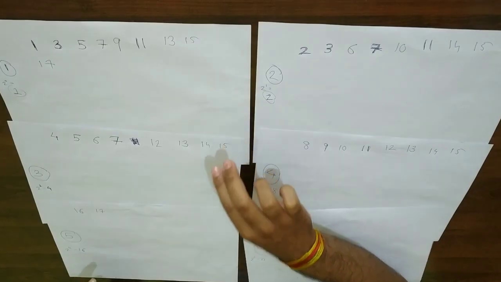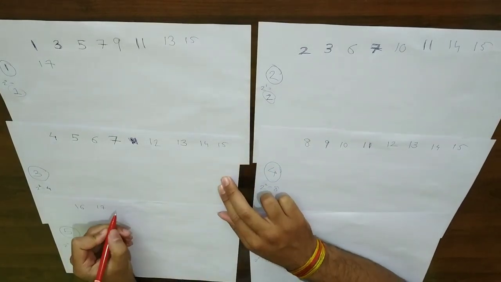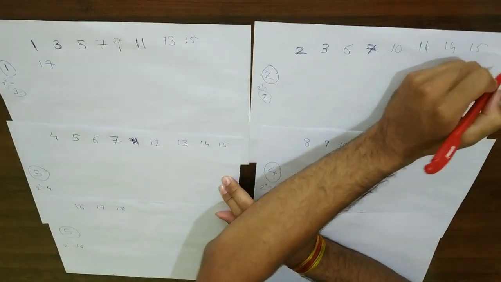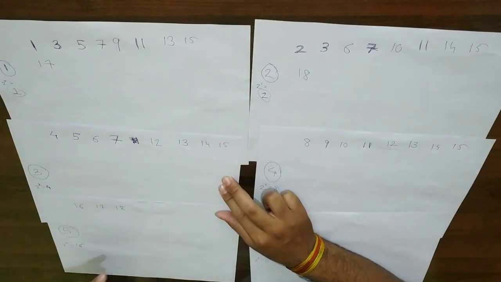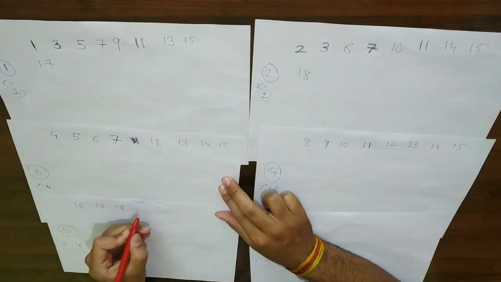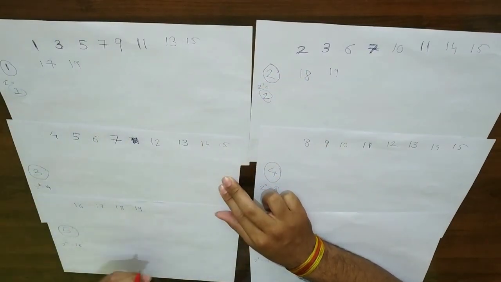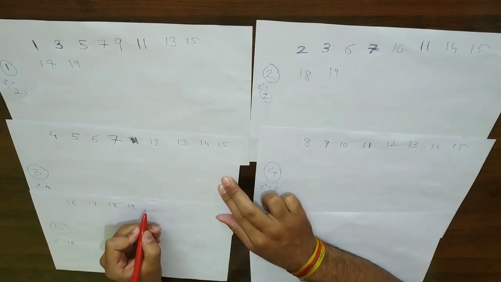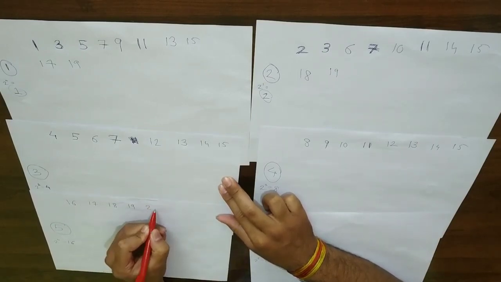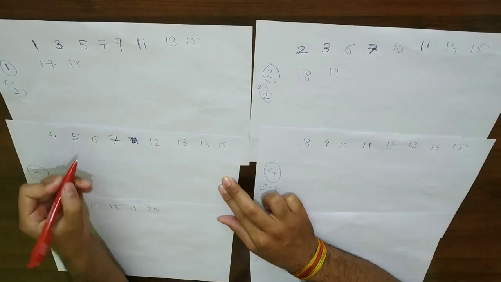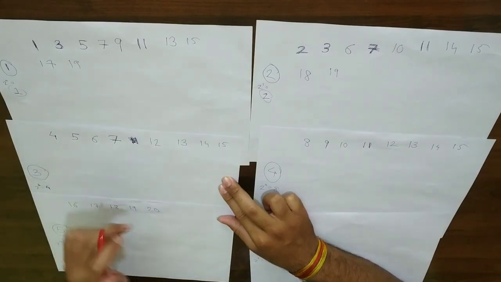Then 18. 18 is 16 plus 2. So here is 18 and here also 18. 19. 19 is 16 plus 2 plus 1. So 19, 19 and 19. Then 20. 20 is 16 plus 4. So 20 is here and 4 is here. So 16 plus 4 is 20.